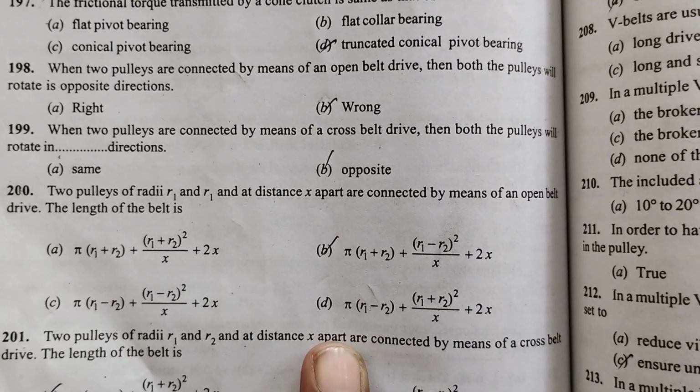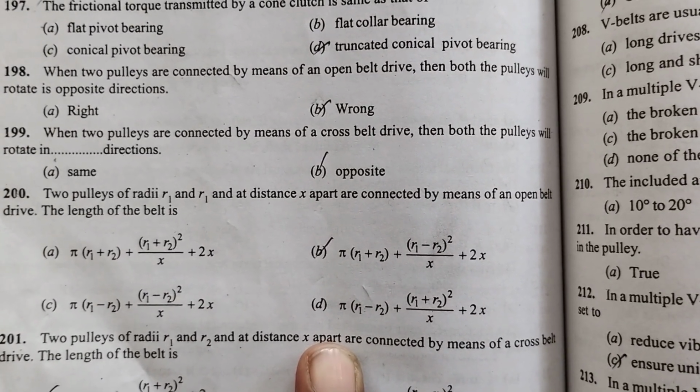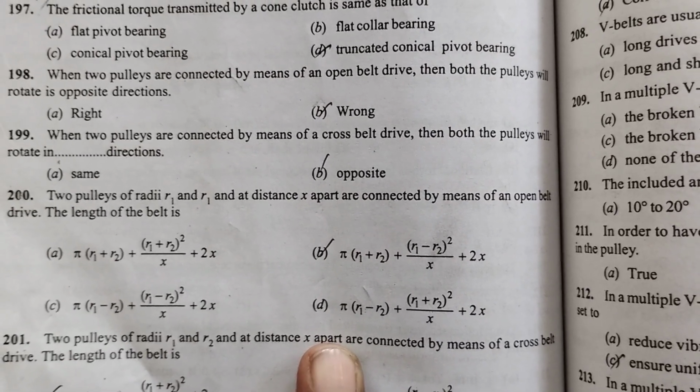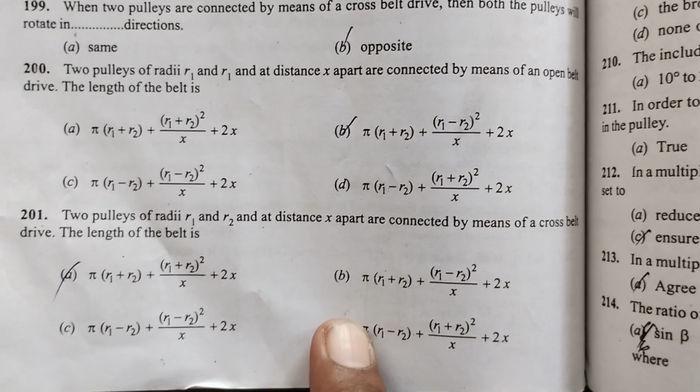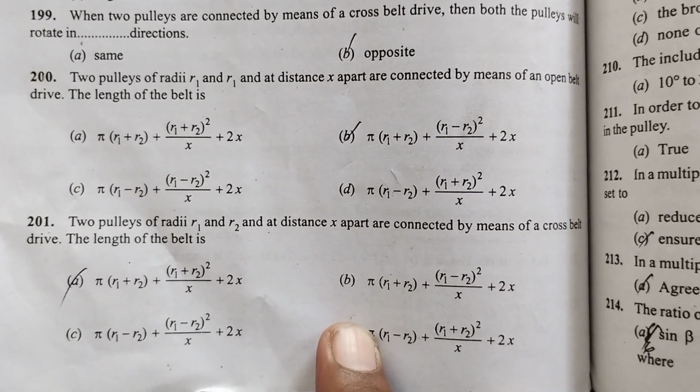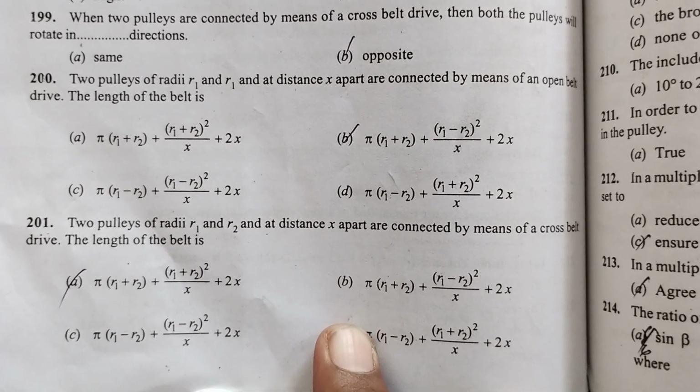Two pulleys of radii R1 and R2 at distance x are connected by means of an open belt drive. The length of the belt is pi (R1 plus R2) plus (R1 minus R2) whole square by x plus 2x. For a cross belt drive, the length of the belt is pi (R1 plus R2) plus (R1 plus R2) whole square by x plus 2x.